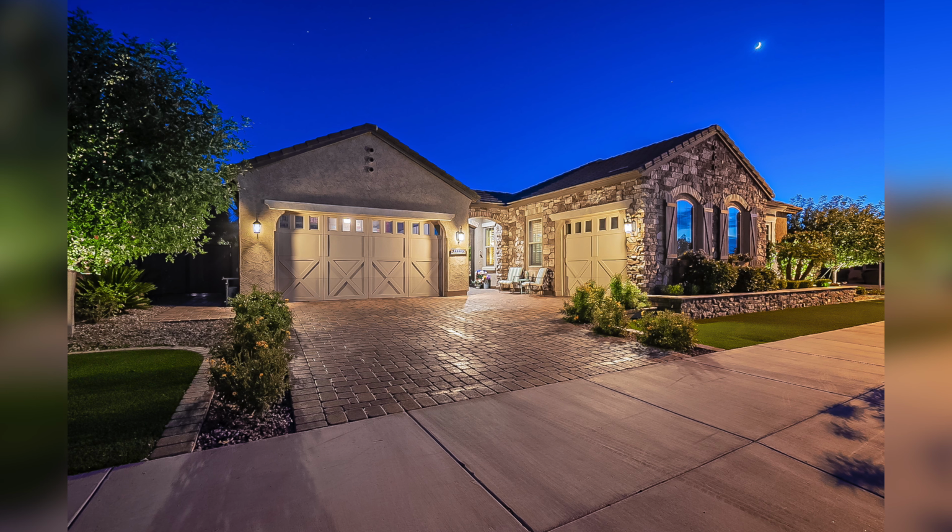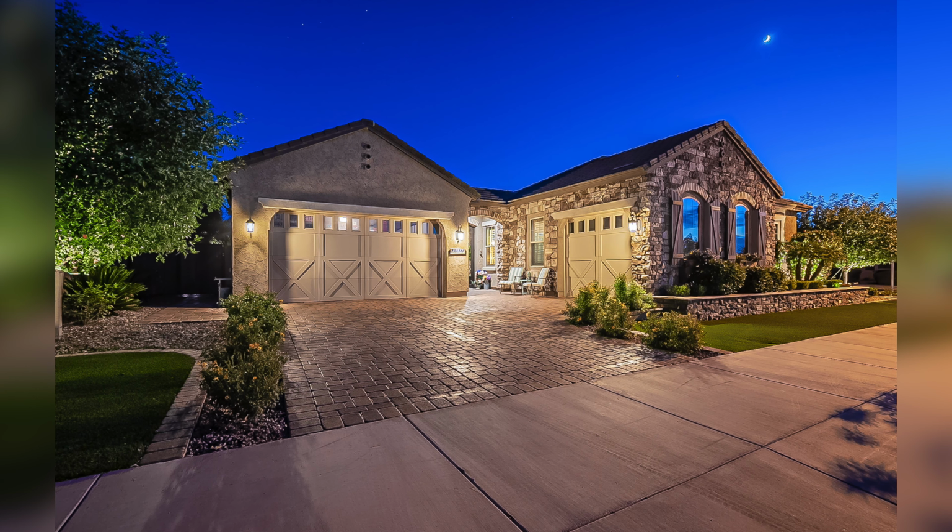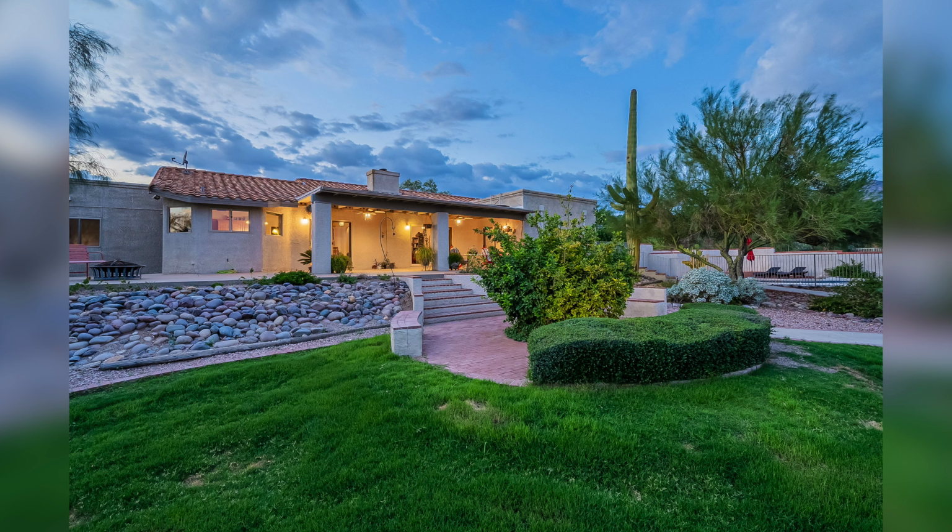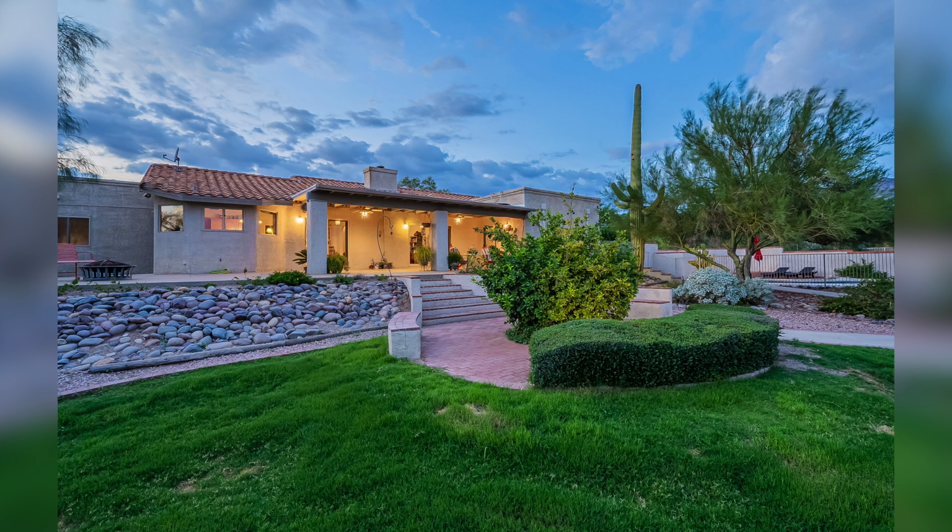So around that sunset, dusk time of shoot, and you could just call it a premium time slot because you can only shoot one property a day during twilight, and that's why people are willing to pay a little bit more for that twilight shot, because they want the nice glowing lights with a nice sunset sky.